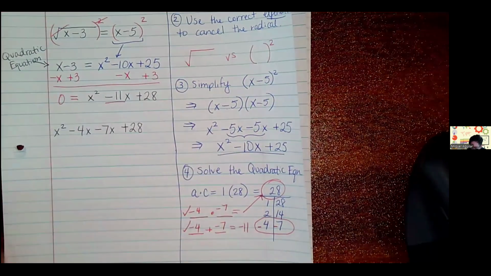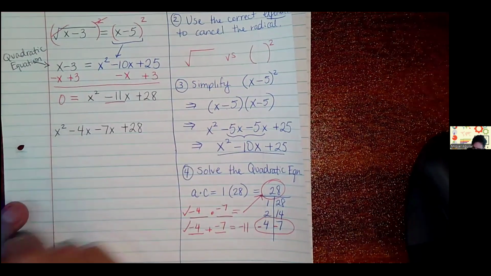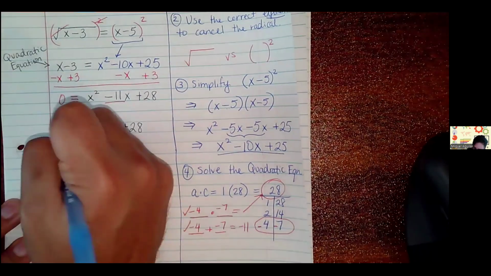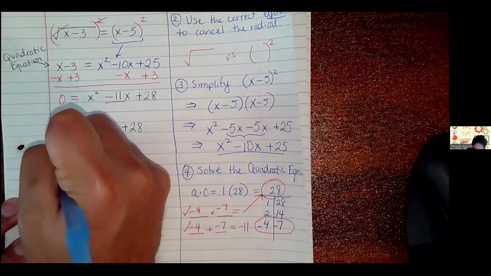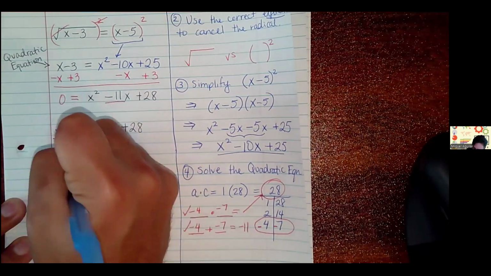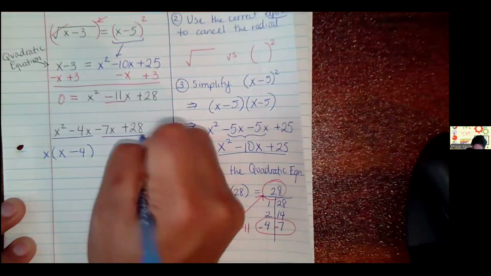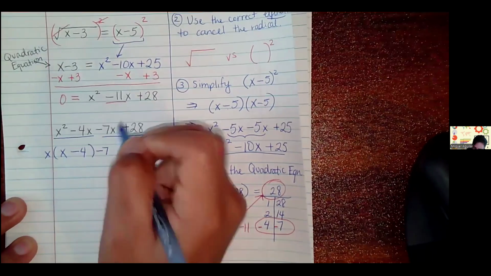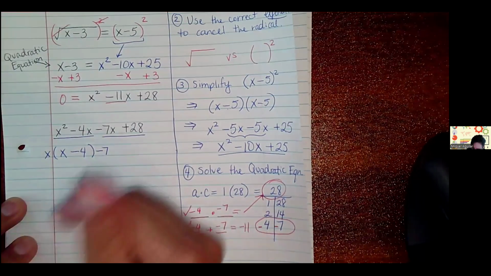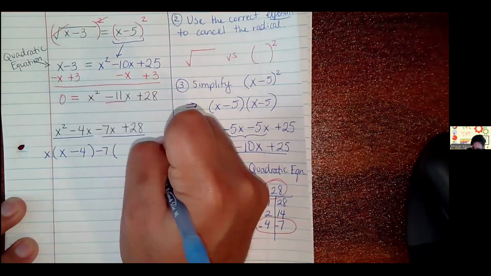Okay. Now that I have four terms, I can factor by grouping. So these guys have an x in common. That'll leave me with x minus 4. These guys, the first term is a negative 7, so I'm going to factor out a negative 7 and see if that goes into the 28. Sure enough, it will in this case.